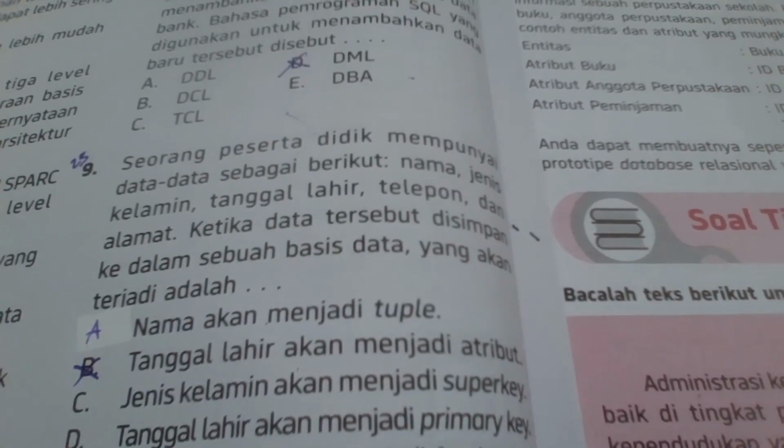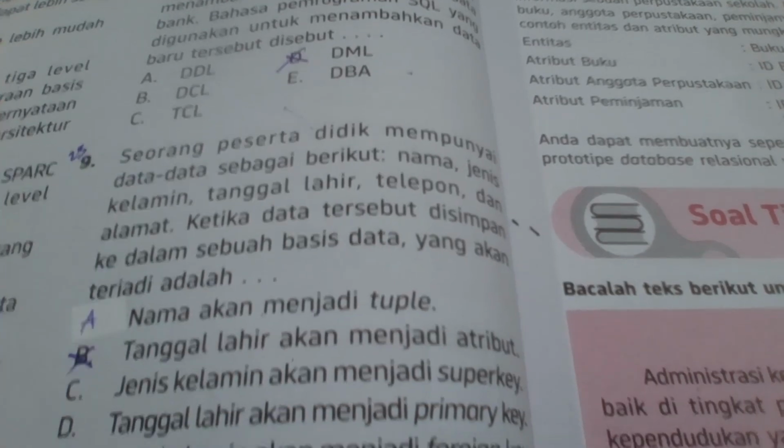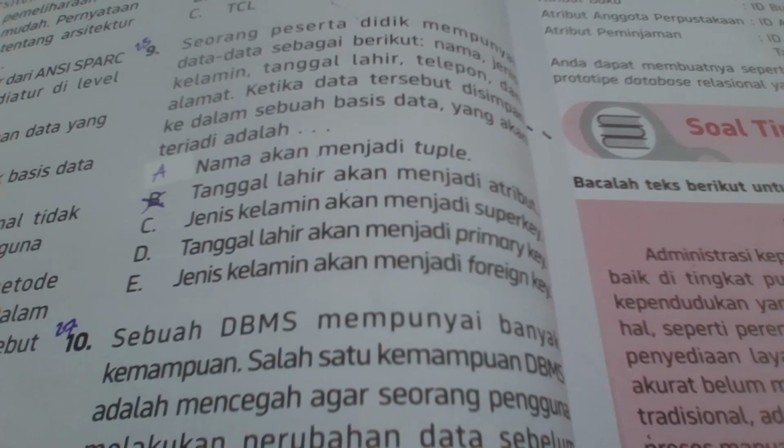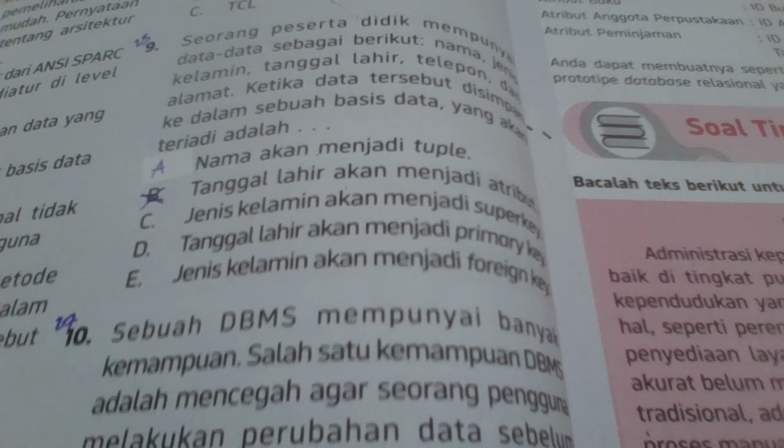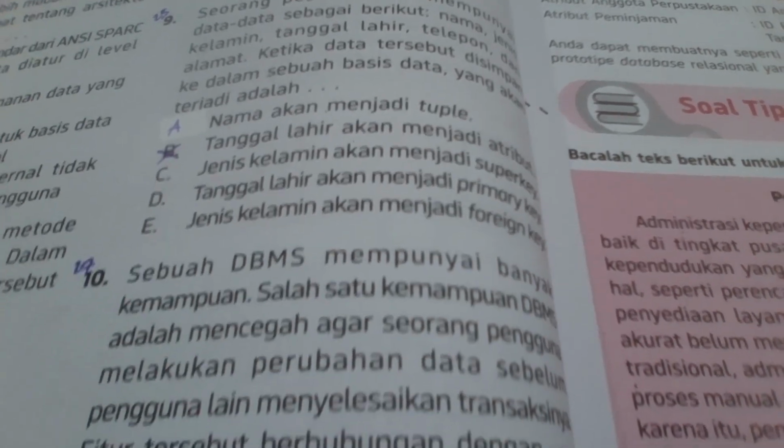Number 9. A student has this data: name, gender, birth date, phone, and state. When this data is kept in the database, what's going to happen is B. The birth date is going to become an attribute.